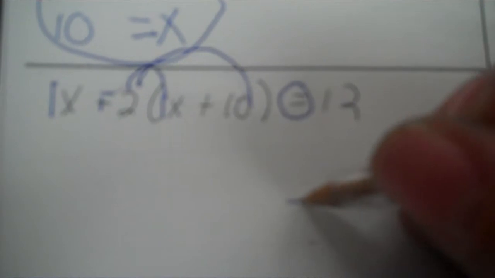Now you need to reset the equation. We drop the equals down, and this is what we had. Okay, this is where the parentheses was at. So I need to change this to negative 2x plus negative 20.